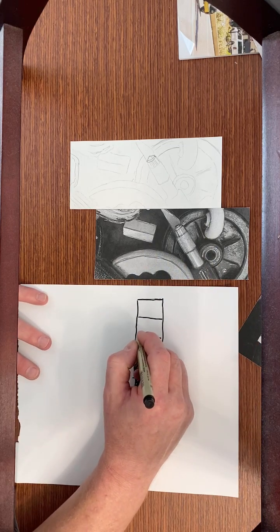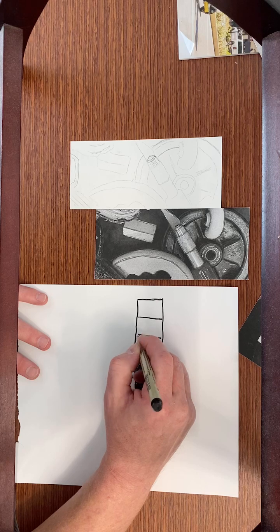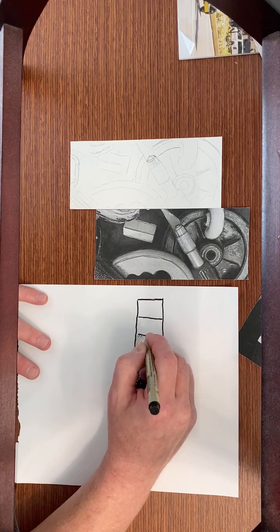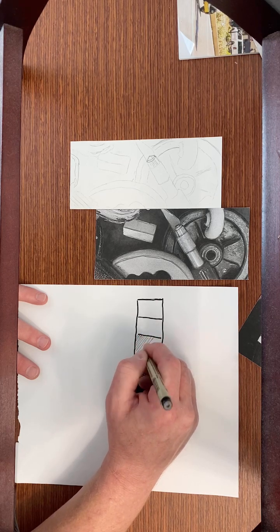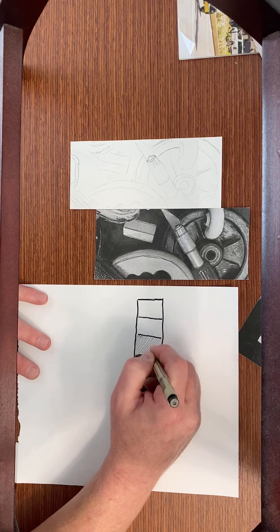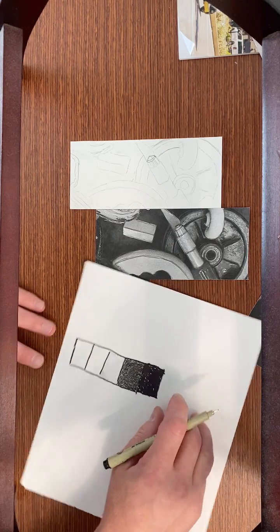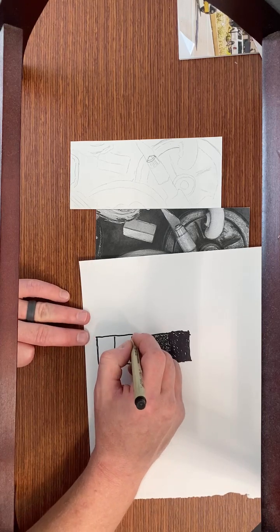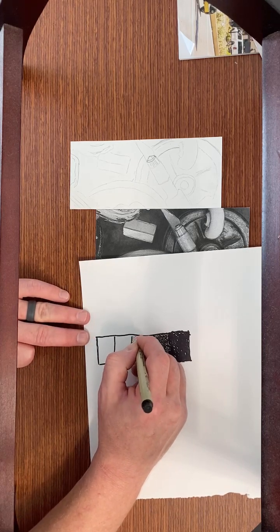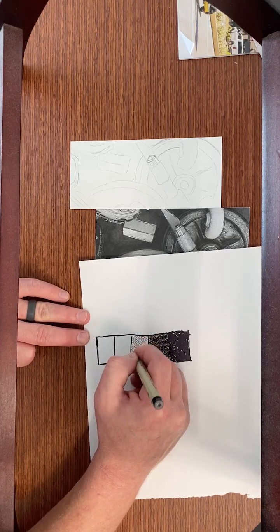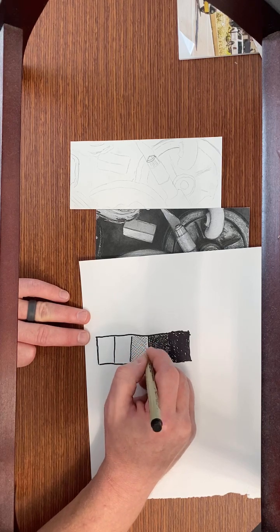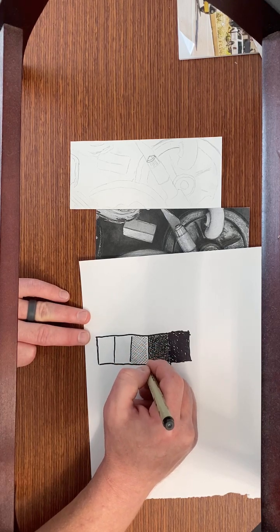So I'm gonna shoot for more of a mid value here, a medium value. So I'm gonna be a lot more careful with my line work because the lines are gonna be more visible in this situation. You could consider your mid values or mid tones to represent an almost 50-50 mixture of black and white space in that value range.